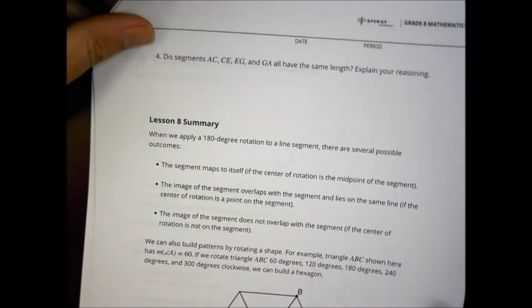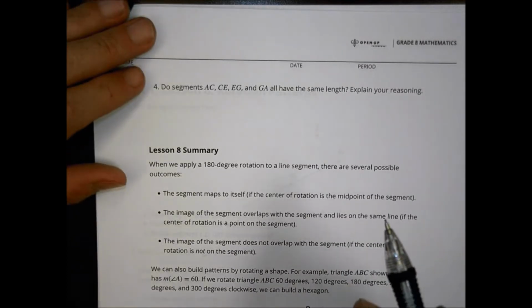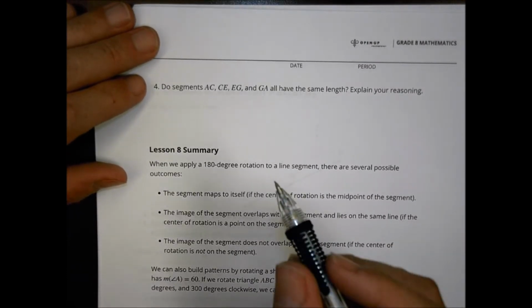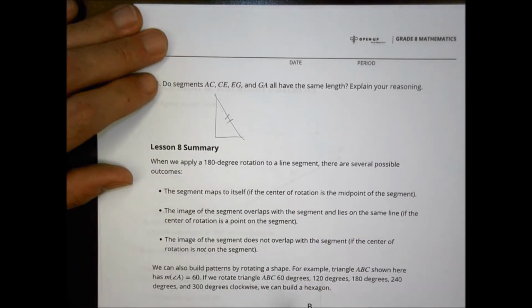And again, you did that in class, and I wanted to know finally, do the segments AC, CE, EG, are they all the same length? And we would say, yes, they are. The reason they are the same length is because it's that same hypotenuse of the triangle. We're just moving this shape around and around and around.